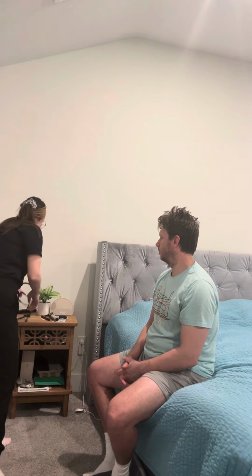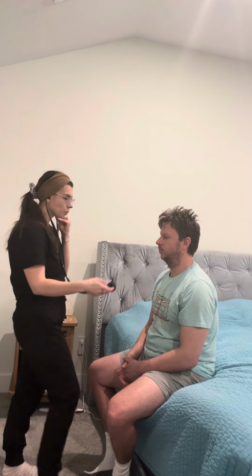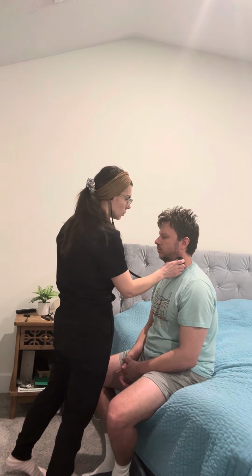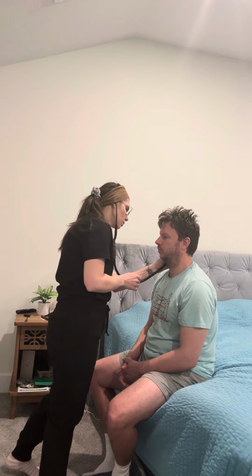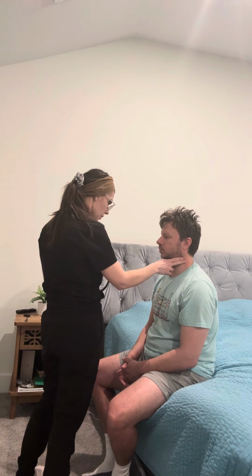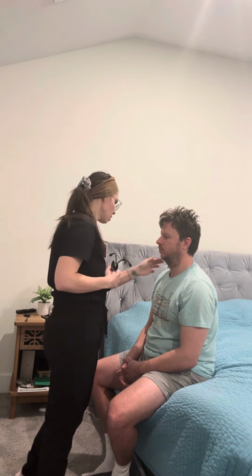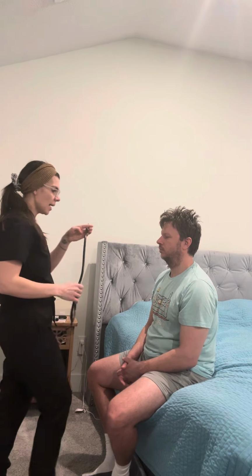Next, I'm going to auscultate for bruits before I do any palpation. Great. No bruits present. I'm going to check the carotid artery. Perfect. +2 on both sides.